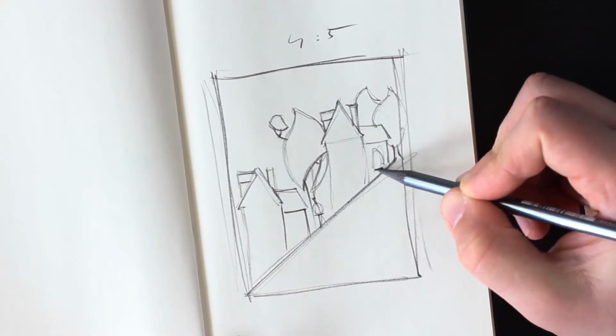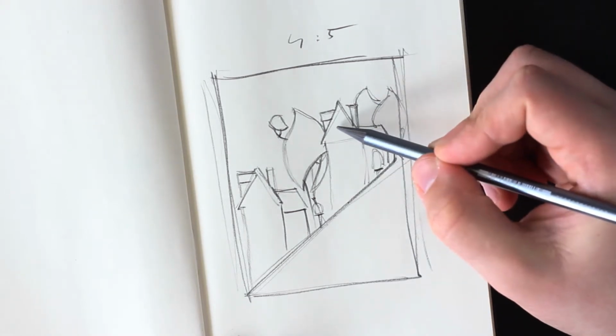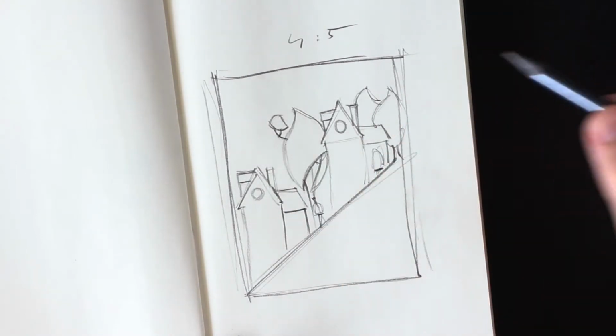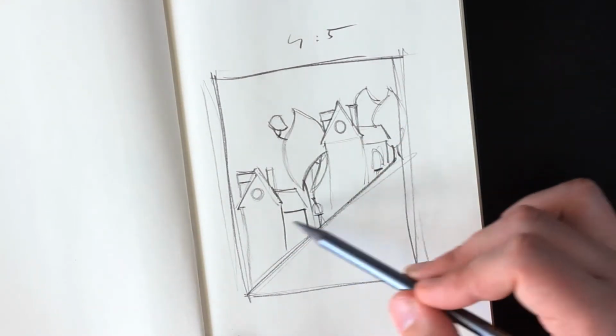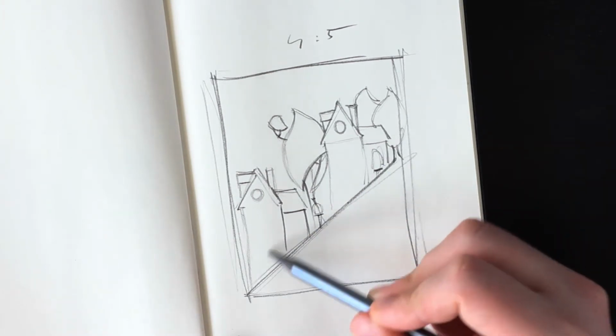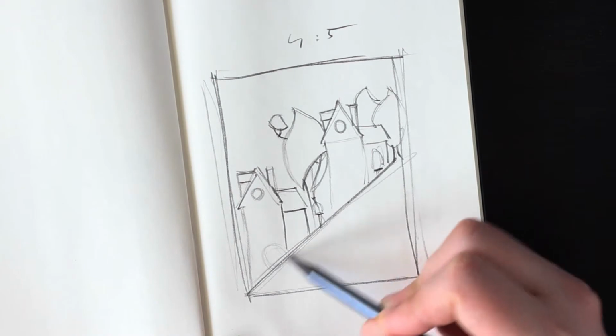I'm going to draw circle windows for the houses. And define the most important element in our scene. The girl with her bicycle.